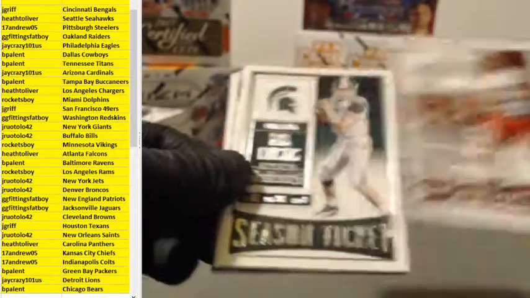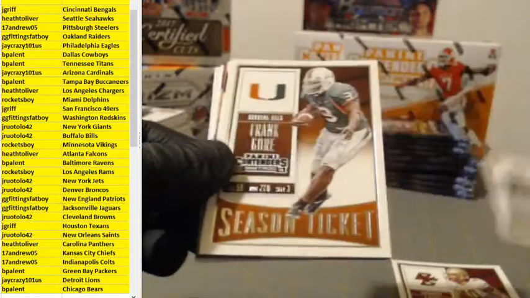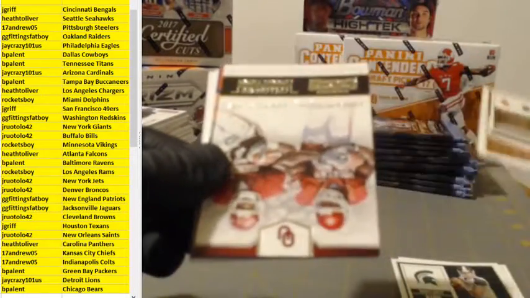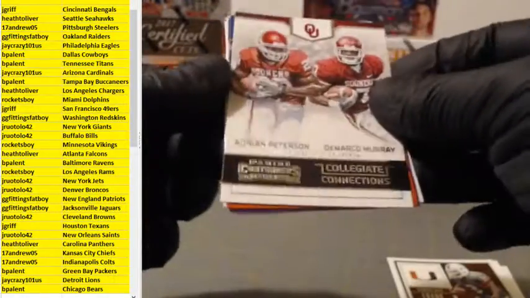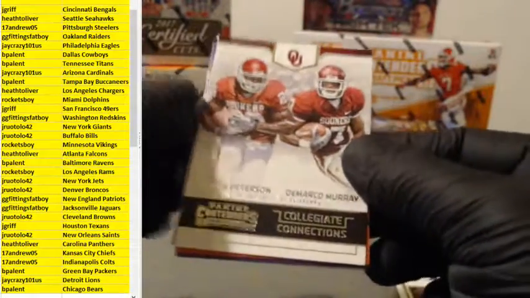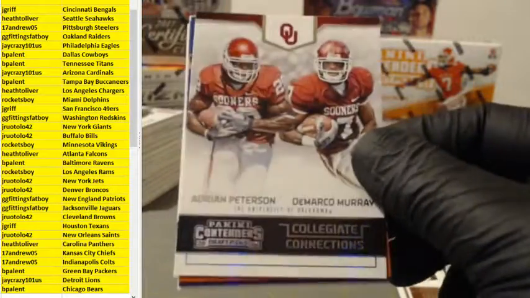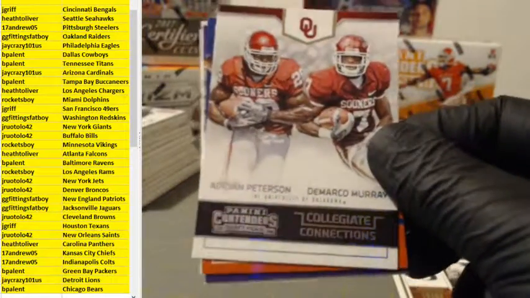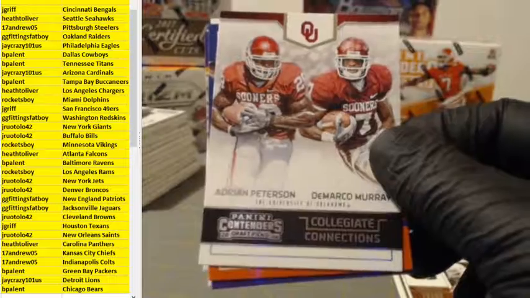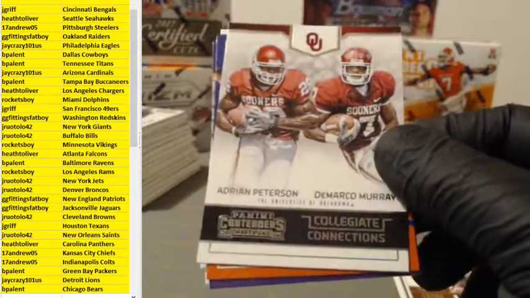Luke Kuechly. Kirk Cousins, Frank Gore, another Collegiate Connection, Adrian Peterson, DeMarco Murray. And if the guy's still playing in the league, I go by the current team. If he's retired or already out of the league, we'll go by tenure.